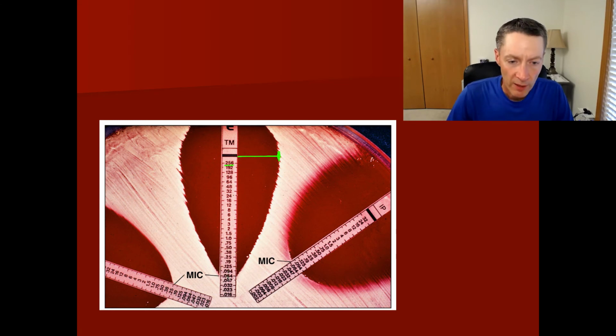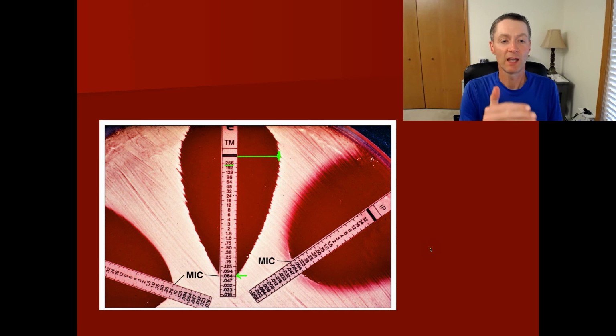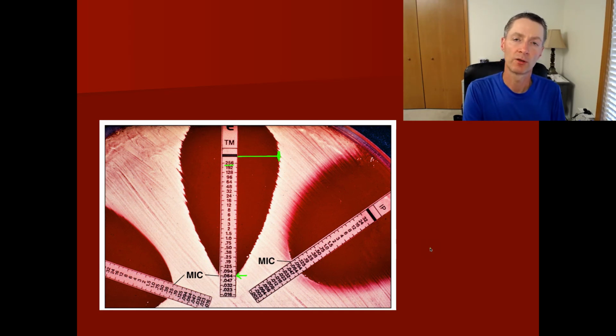And then down here we find that it's pretty much right on the verge, right on the cusp, where we would see no visible growth right above this 0.064 concentration. We found our MIC. So you see how we would find a minimum inhibitory concentration using an e-test.